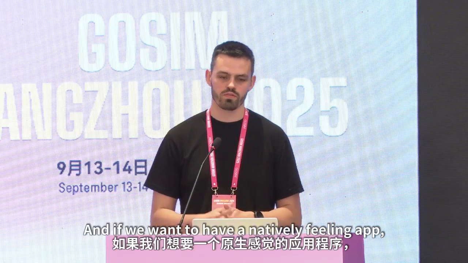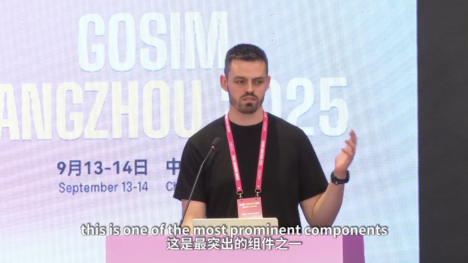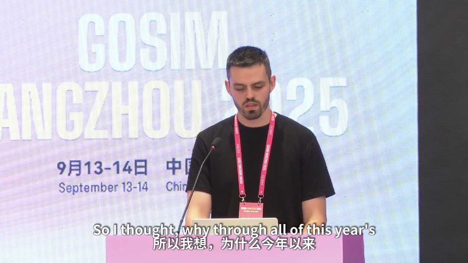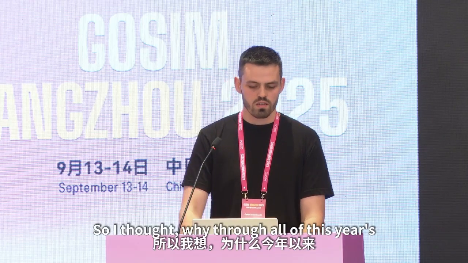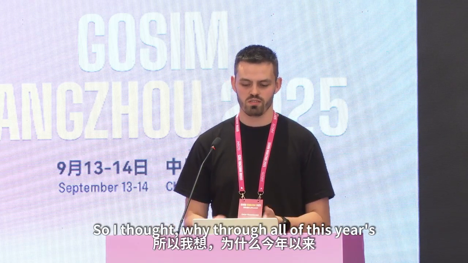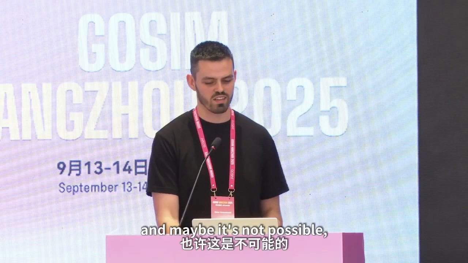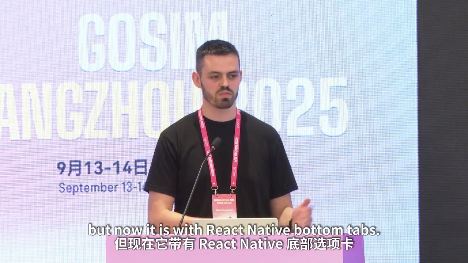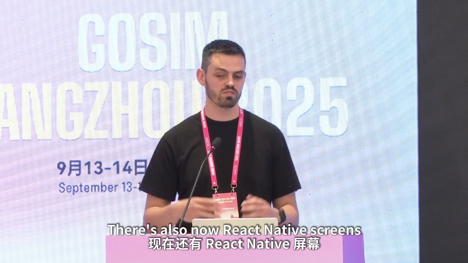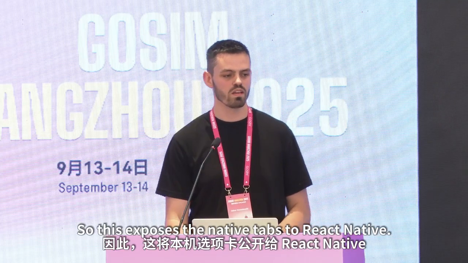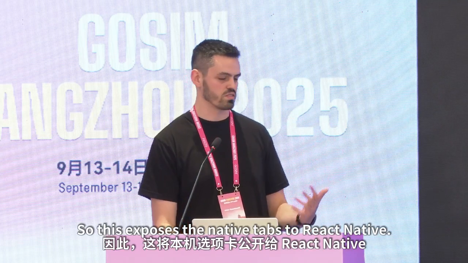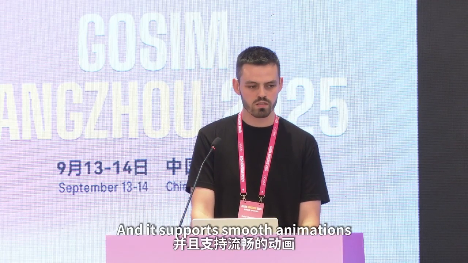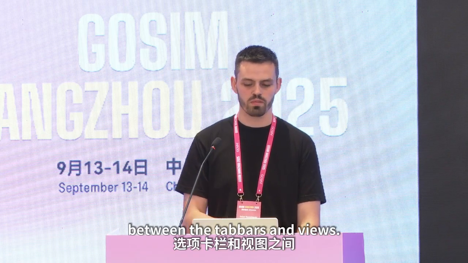And if we want to have a native feeling, this is one of the most prominent components in some apps. So I thought, why through all of these years has nobody created this? And maybe it's not possible, but now it is with React Native Bottom Tabs. There's also now the React Native Screens implementation of bottom tabs. So this exposes the native tabs to React Native. And it supports smooth navigation animations between the tab bars and views.